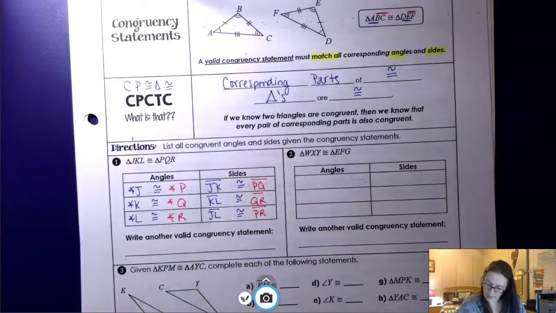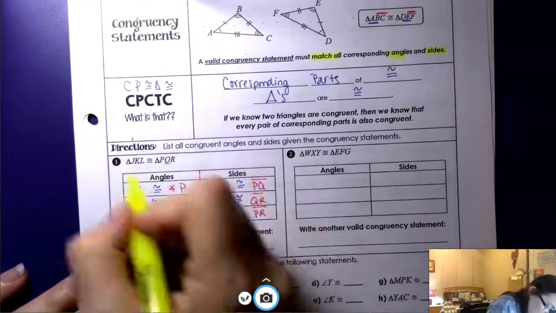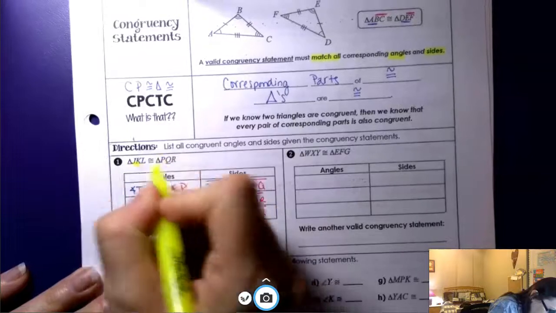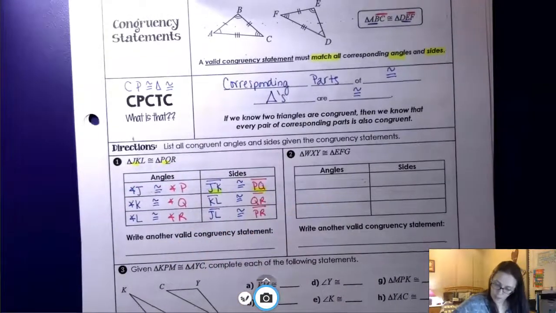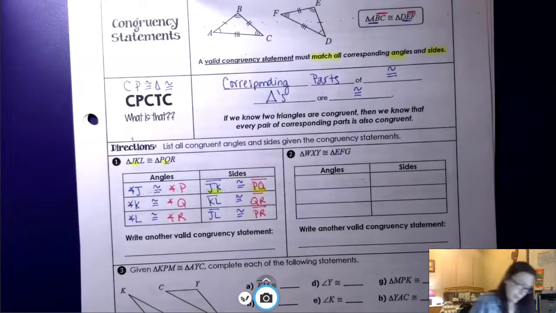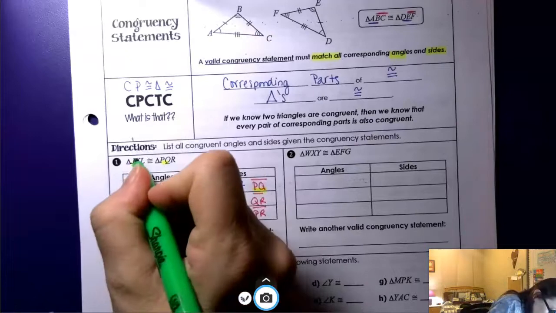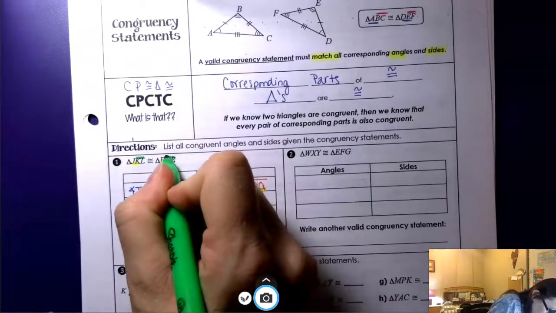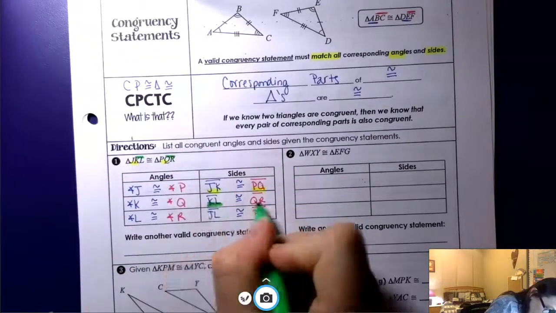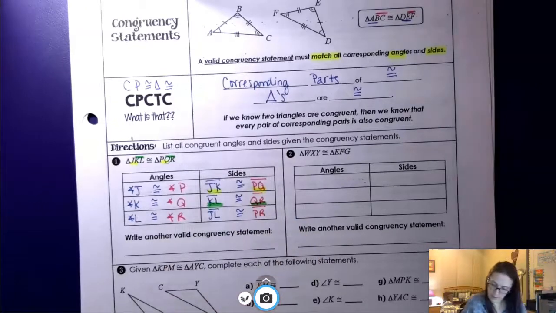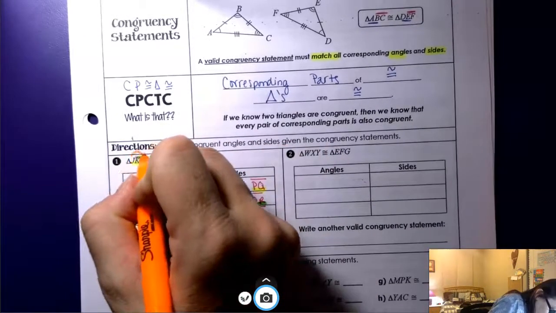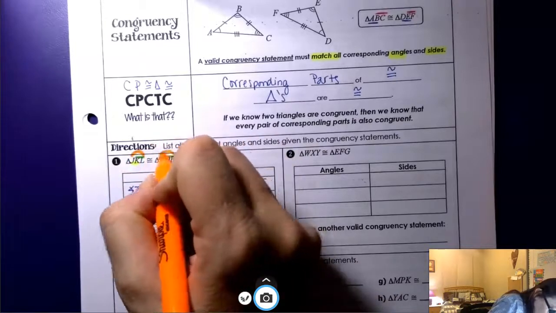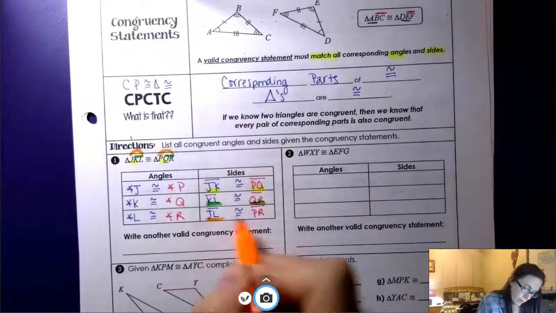I did some highlighters with these. So we would see JK and PQ are right here. We would see KL and QR in the same spot. And then the last one, if I went J to L, would be P to R, in the same corresponding position.